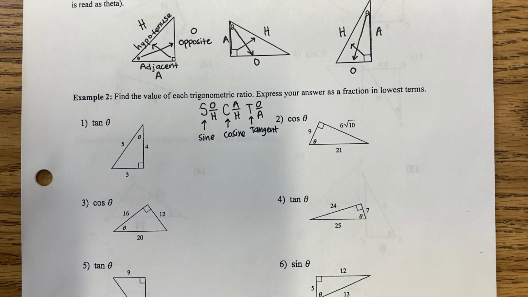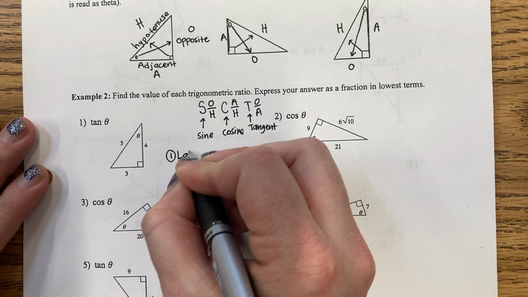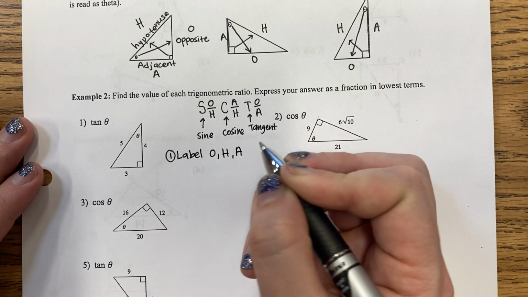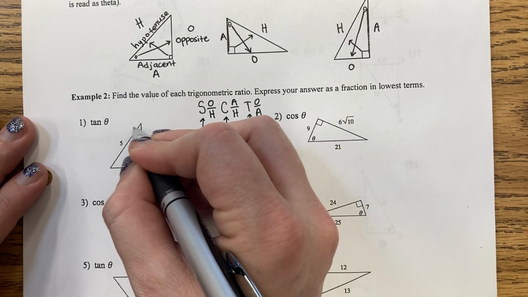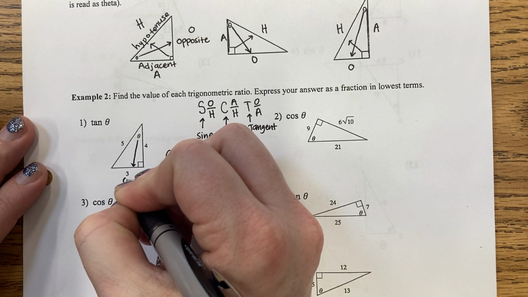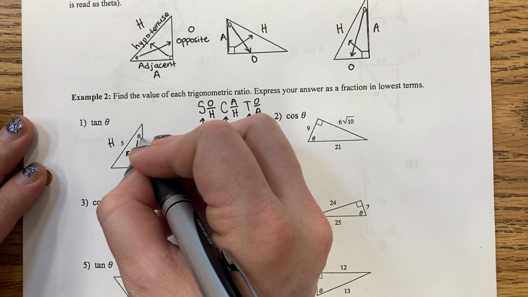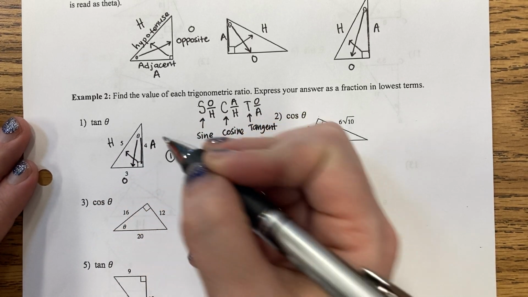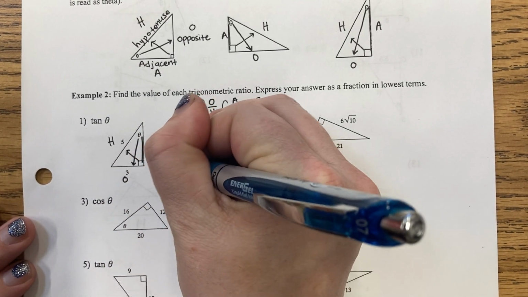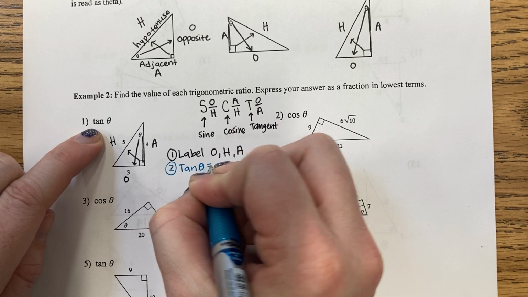Okay, so first we are going to start out by labeling O, H, A. Across from the angle I start in, this theta, I go across and I label O. Across from the 90 is H, and the one between the angles is an A. Second step, I am looking for tangent of theta.